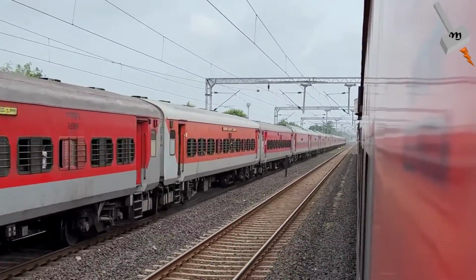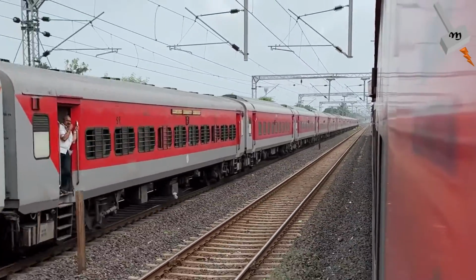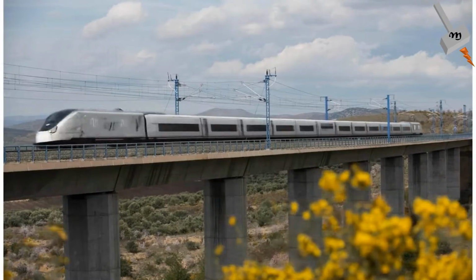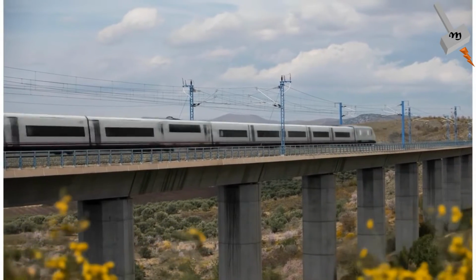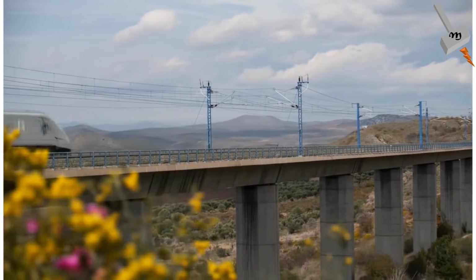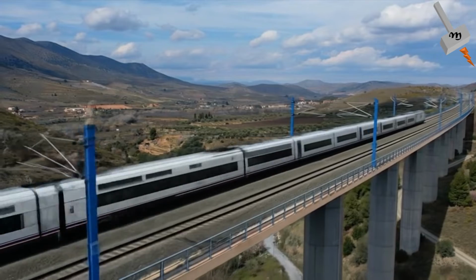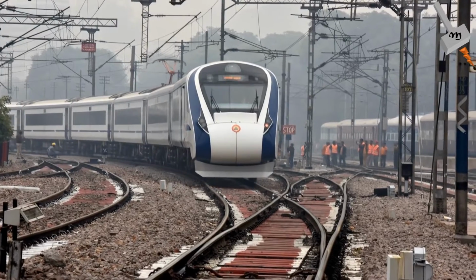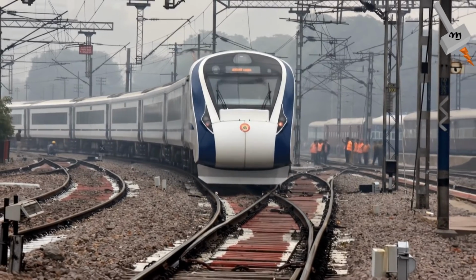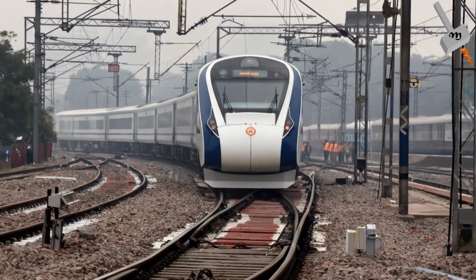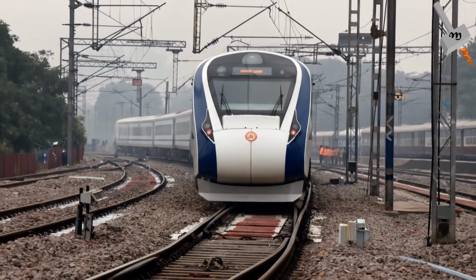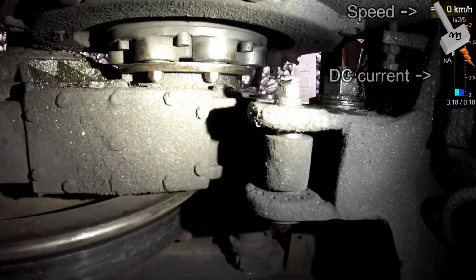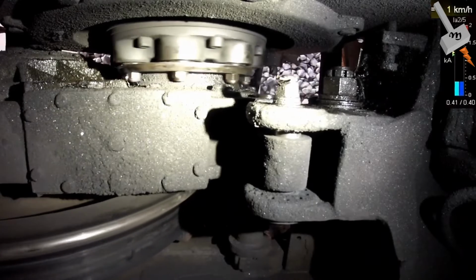These motors are rugged, simple, and efficient. Modern high-speed trains like the TGV in France and Talgo's Avril in Spain use AC traction motors to meet the rigorous demands of long-distance, high-acceleration rail travel. Even India's Vande Bharat, a semi-high-speed train, relies on these motors to achieve its sleek 160 km per hour cruising speed. However, having a powerful induction motor is only half the story.